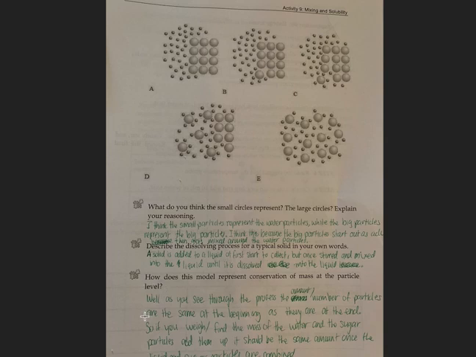And for the next one, I put, as you see through the process, the number of particles is the same at the beginning as at the end. So if you find the mass of the water and the sugar particles separately and add them together, it should be the same amount as once they are combined.